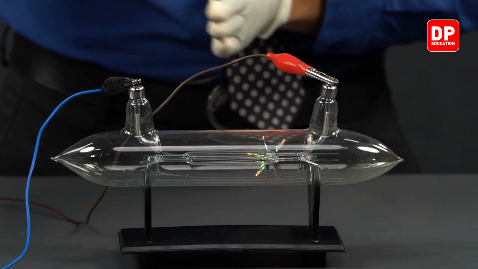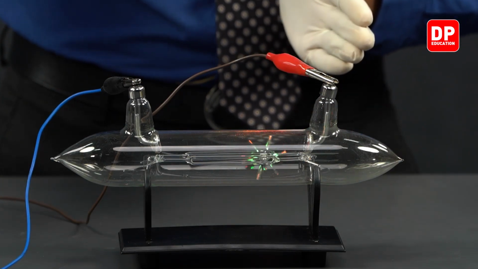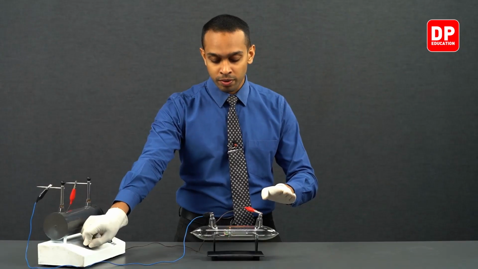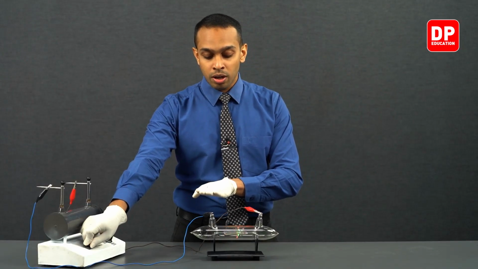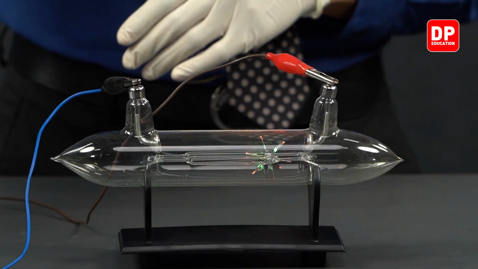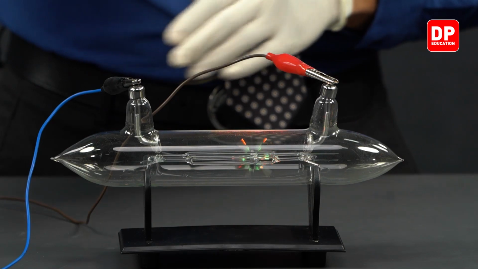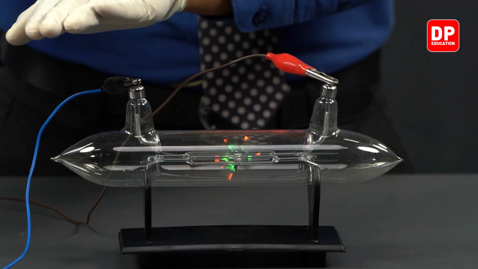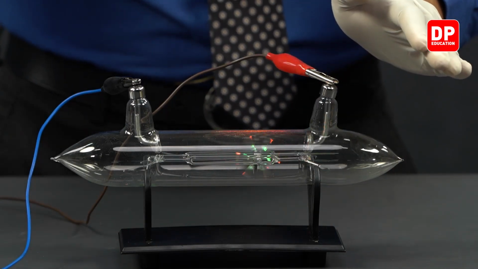As it goes from left to right, the left-hand side is the cathode, and when it travels from right to left, the right-hand side is our cathode. Now when I turn it again, you can see the left-hand side becomes the cathode. Now the right is the cathode. Again the left is the cathode.